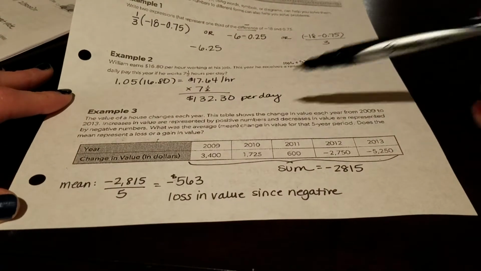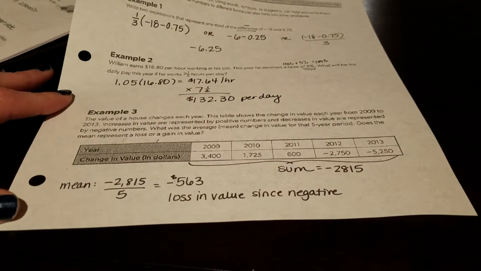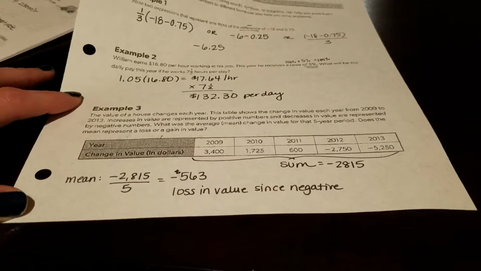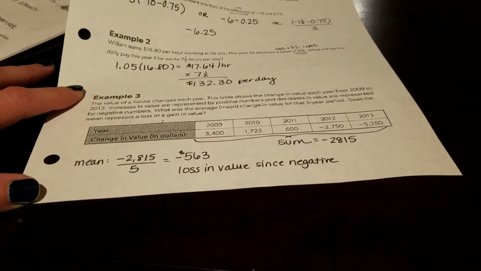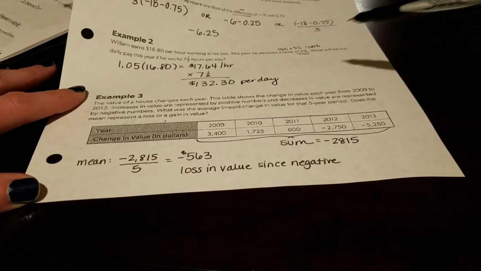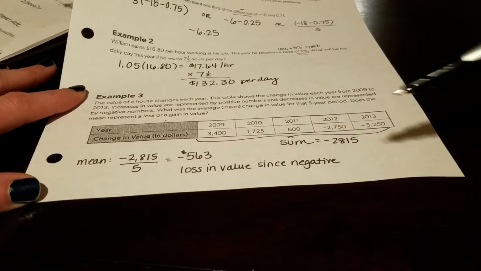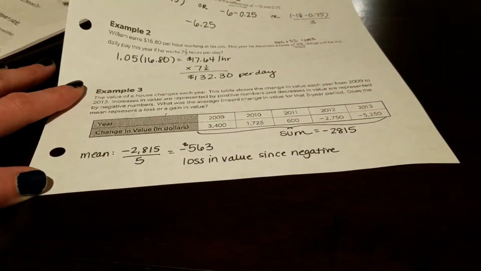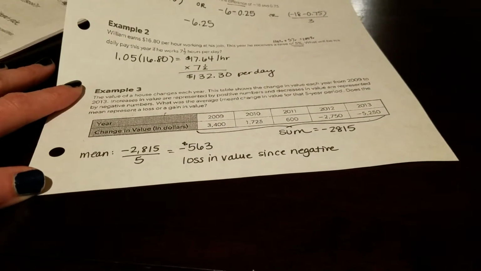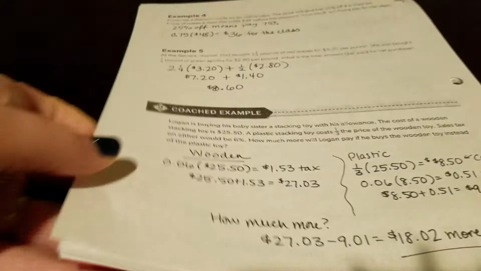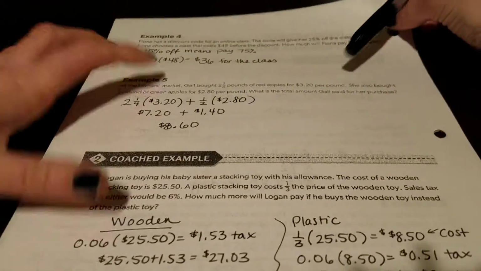It's asking you to find an average or a mean change in value. To find the mean, you first have to calculate the sum of all these changes, and the sum came out to be -2,815. After you calculate the sum, you then divide by how many there were, which was a total of 5 different points, which dividing gives you -563, and since it's a negative, it's telling you that it's a loss in value. Go ahead and take a look at example 4 and pause the video and then come back.